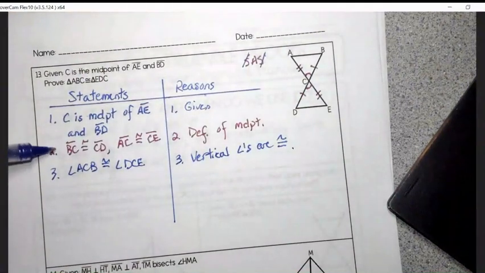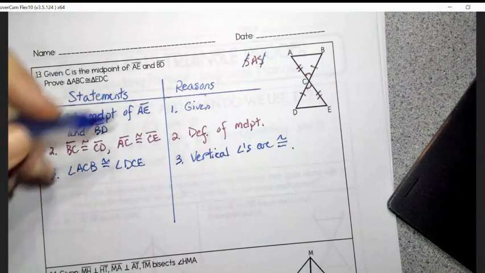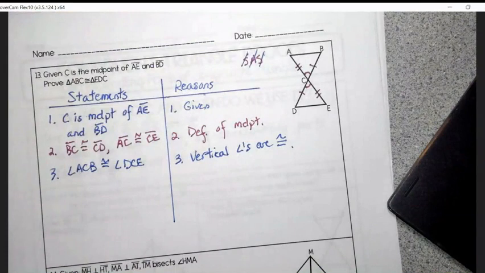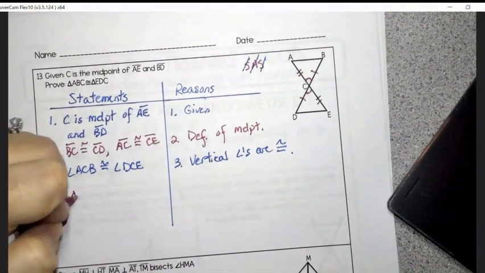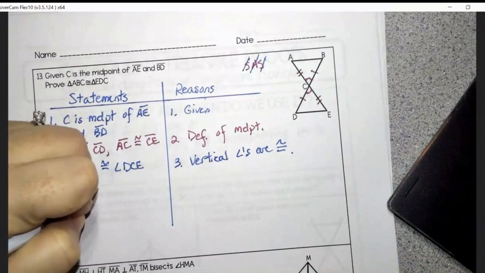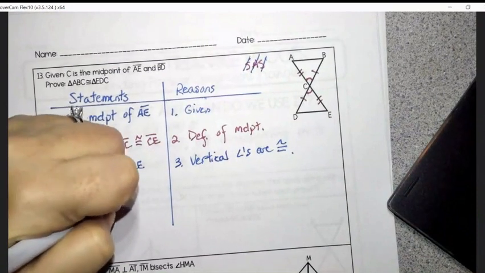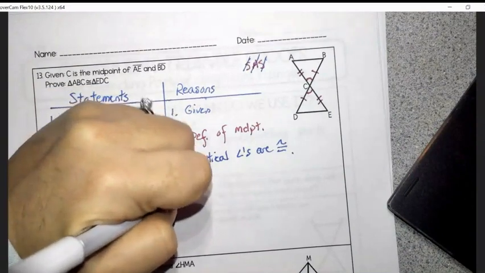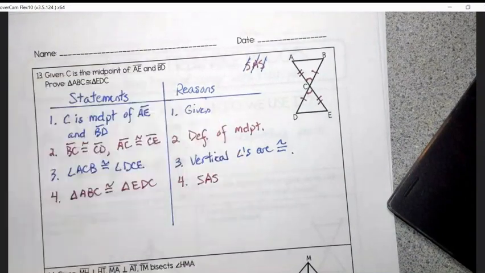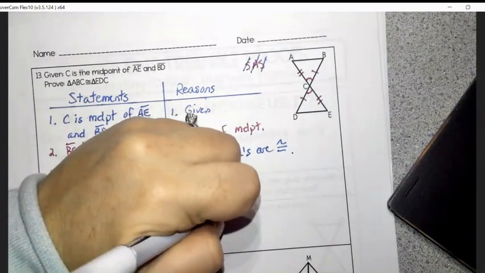Okay, the order here didn't matter. If you switched 2 and 3, if you did the angles before the sides, that would have been completely fine. So we just said the angles are congruent. You can mark off the A. We've marked off everything on our to-do list. So we can say the prove statement, triangle ABC is congruent to triangle EDC by SAS. And that is the end.